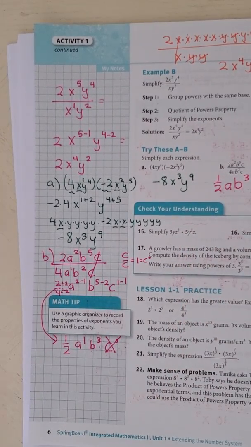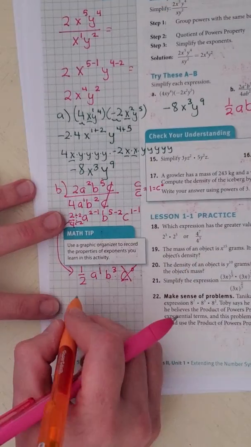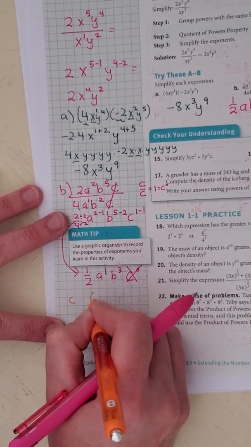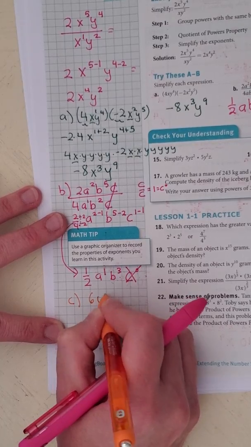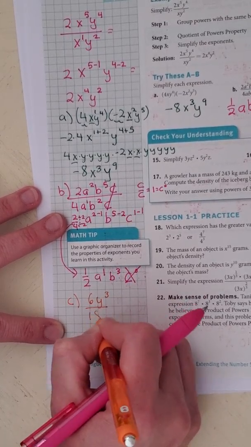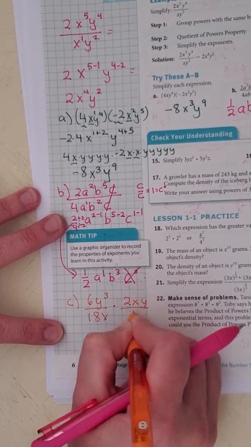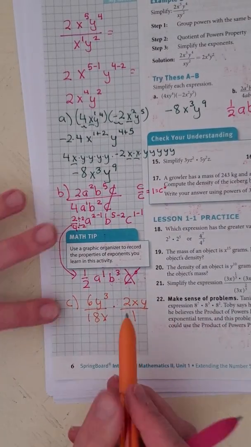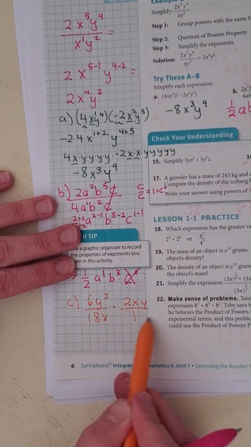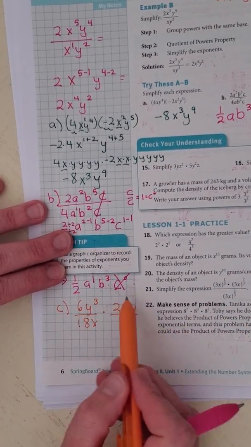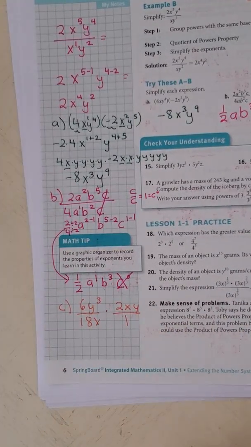All right, and our last one, I'll do down here, C. I have 6y to the 3rd over 18x times 2xy. Now I'm going to put that as a fraction. When we're multiplying fractions, we multiply straight across. If you want to simplify your fraction before you begin, you can as well.